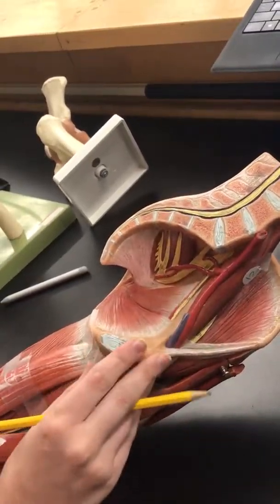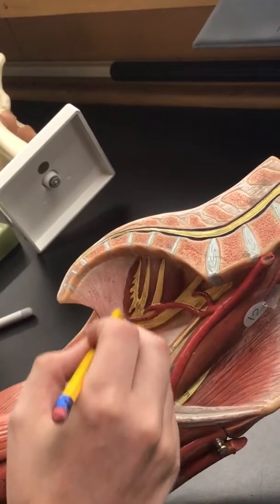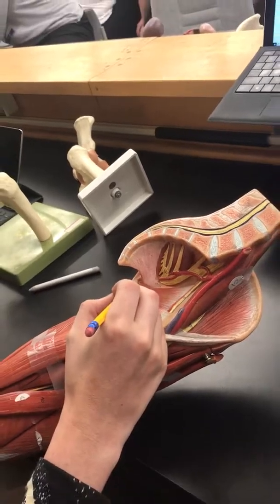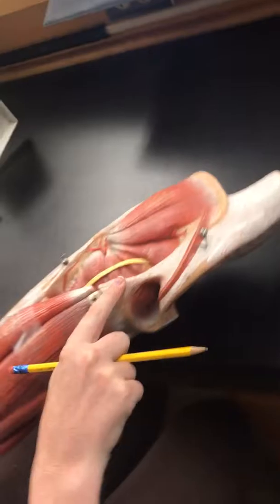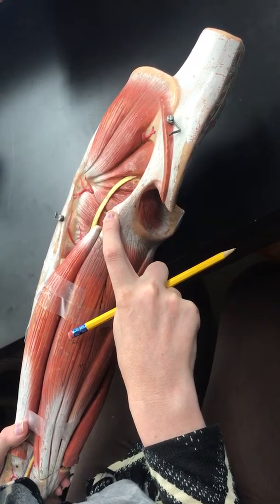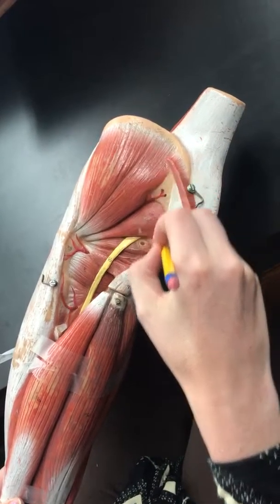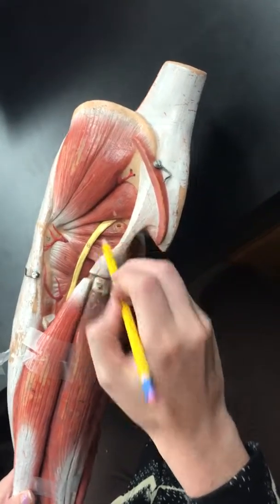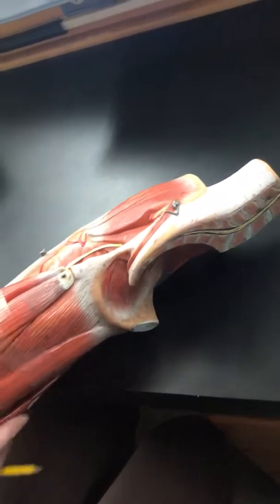That's going to be the sacrospinous ligament, and the space here is going to be the greater sciatic foramen. This one down here is going to be the lesser sciatic foramen. If you flip it around, you can see this big ligament going down to the ischial tuberosity, which is the sacrotuberous. You can see the greater sciatic foramen up there, and the lesser sciatic foramen down here. You can see there's two ligaments crossing over. That's it for the ligaments.